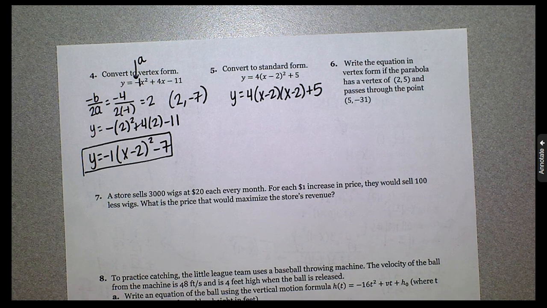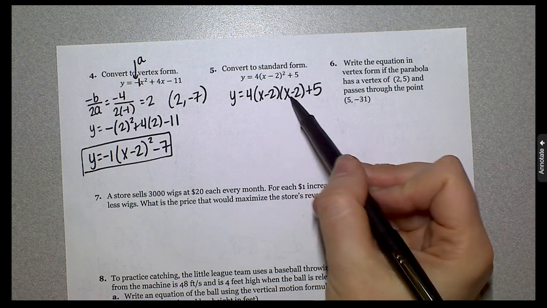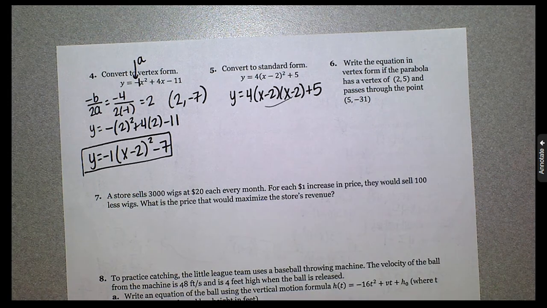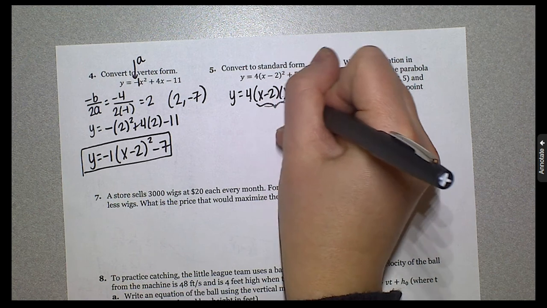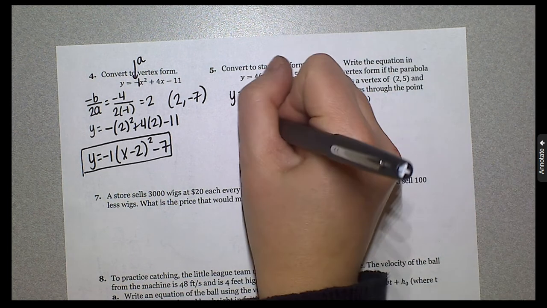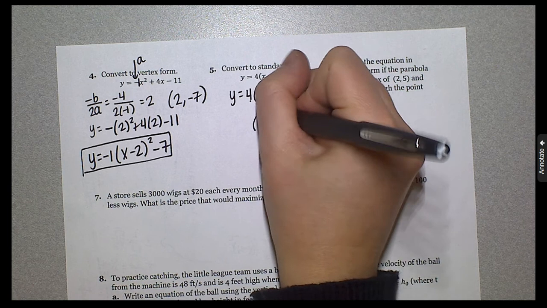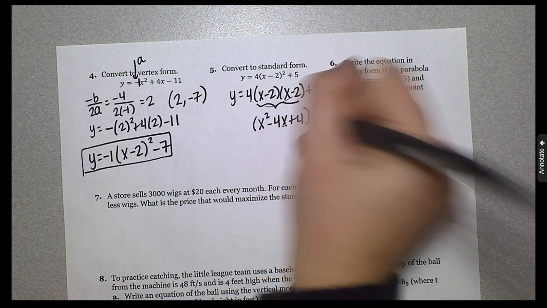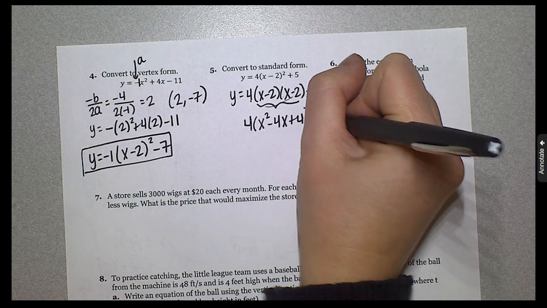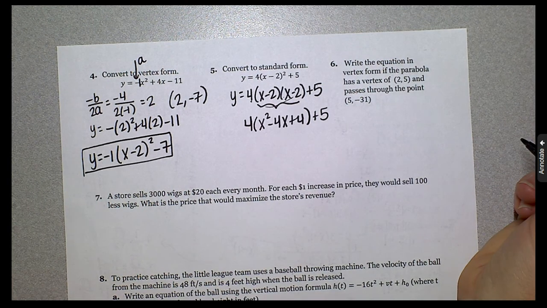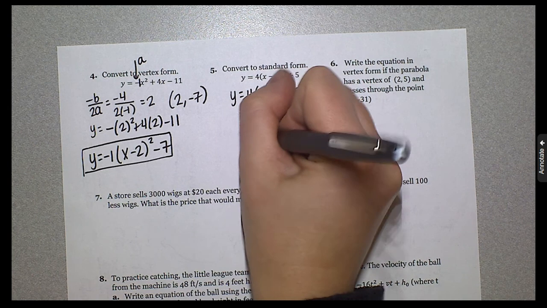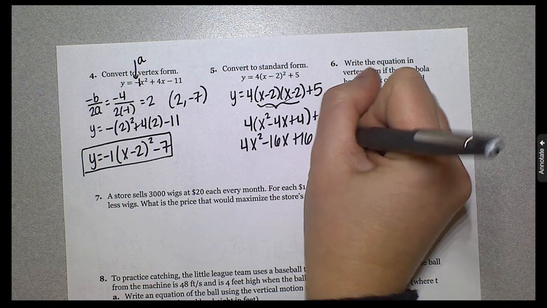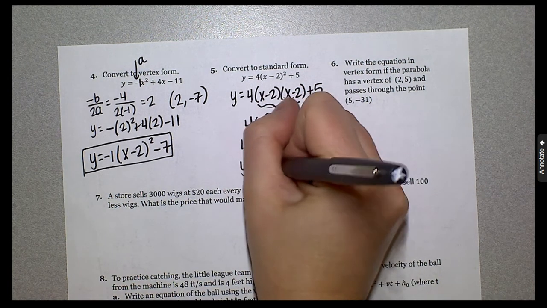Once you've expanded it, you're going to distribute it. So I usually distribute the parentheses first, and then once I have the answer to that, I multiply by 4. You can do it in whatever order you please, but I always find I tend to not make as many mistakes that way. So when I distribute that, I'll get x squared, what would that be, minus 4x plus 4. But remember, we have that 4 out in front. And then when I distribute through, I'll get 4x squared minus 16x plus 16 plus 5. And then I'll combine like terms in the end.